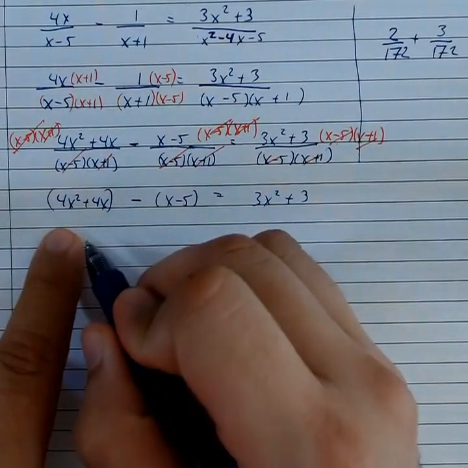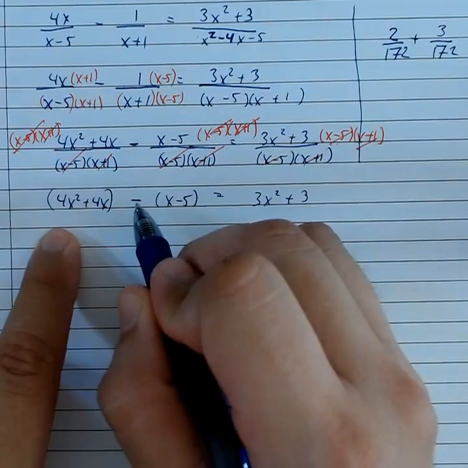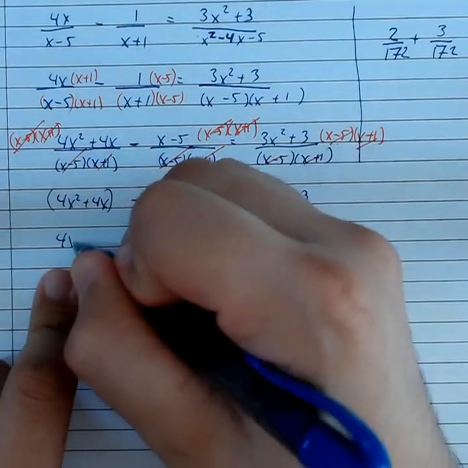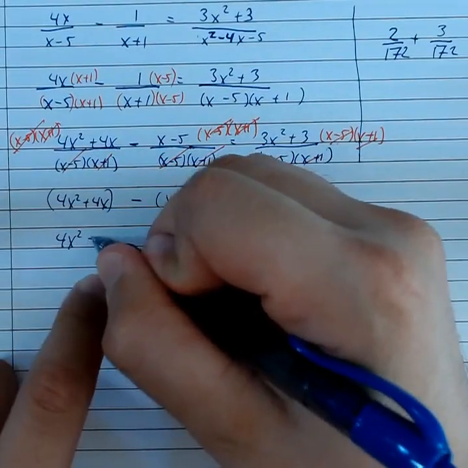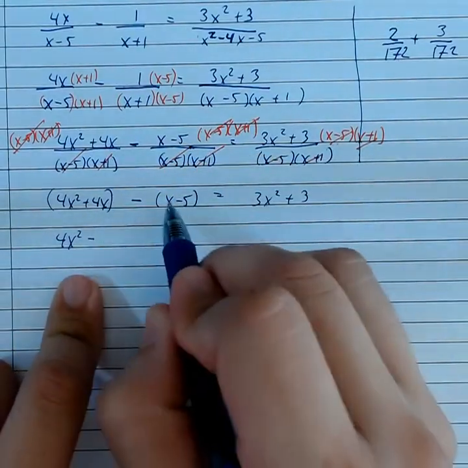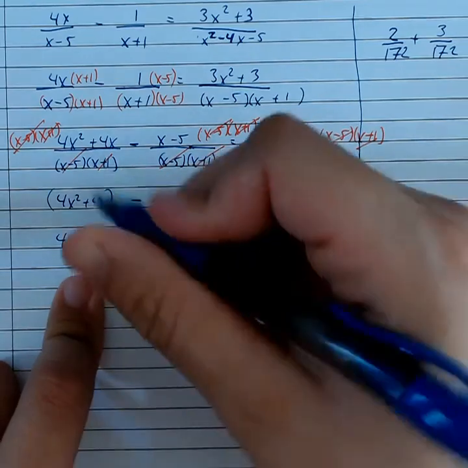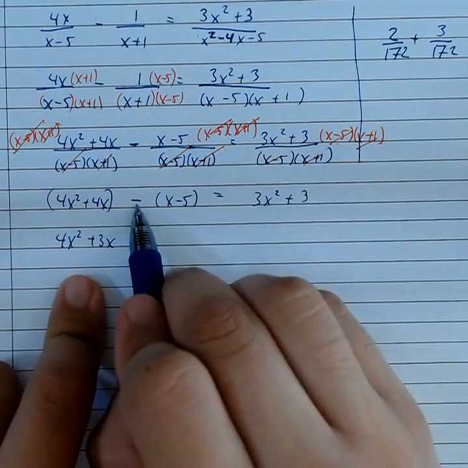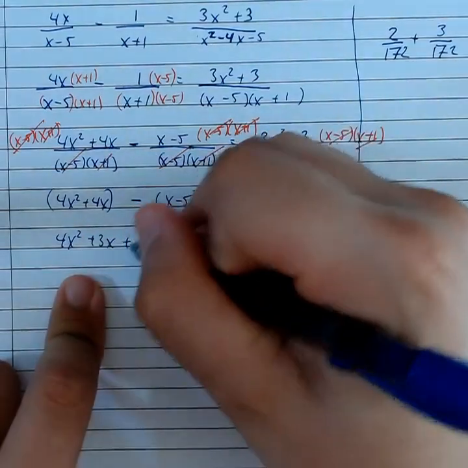All right. So here, let me go ahead and simplify things out. Notice I have some like terms I can combine. I can write this as 4x squared. Here I have plus 4x, but then I have minus x, so that'll be plus 3x. And then here I have minus a minus 5. Well, that's going to be plus 5.